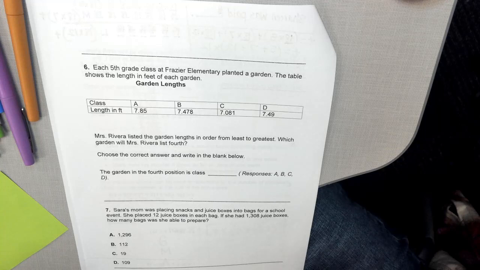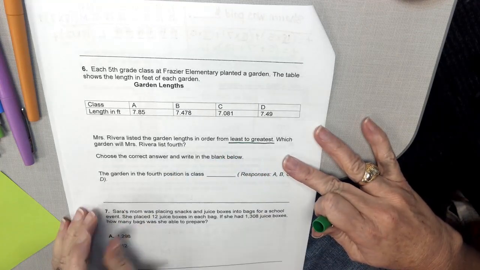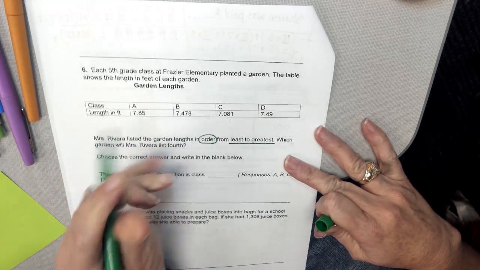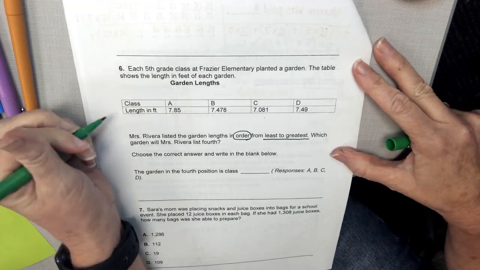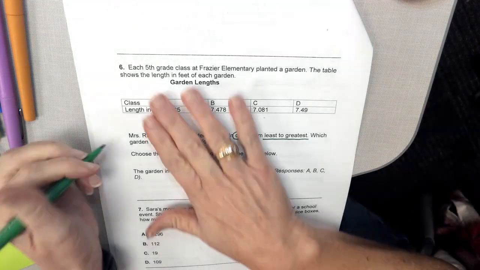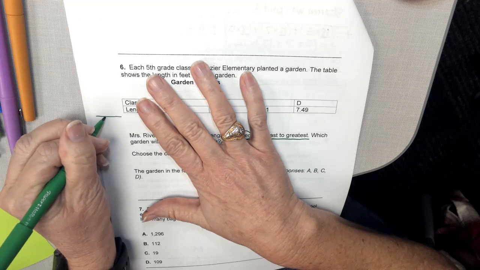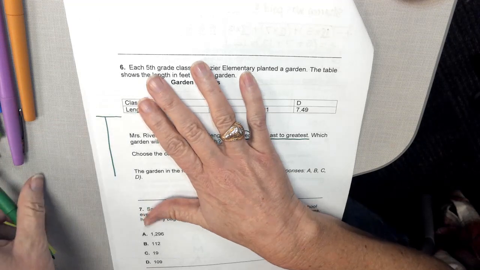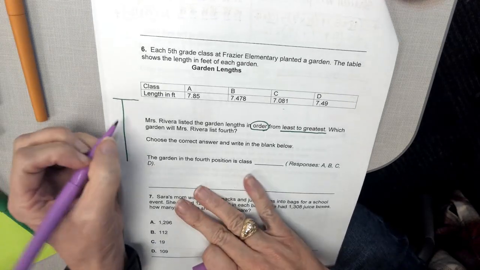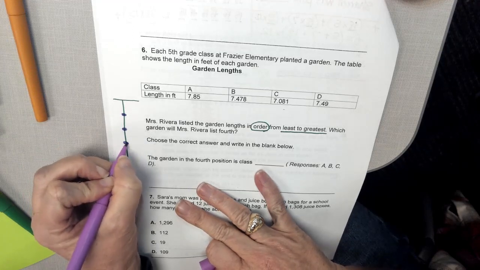So some information that we want to take note of is the fact that we're ordering from least to greatest. And anytime we are ordering numbers, especially numbers involving decimals, we want to line up those decimals. So over here on the side, I'm going to go ahead and make a very neat chart. It's going to be like a T-chart. I'm going down my line, I'm going to make some decimal points. I'm actually going to make 4 decimal points.